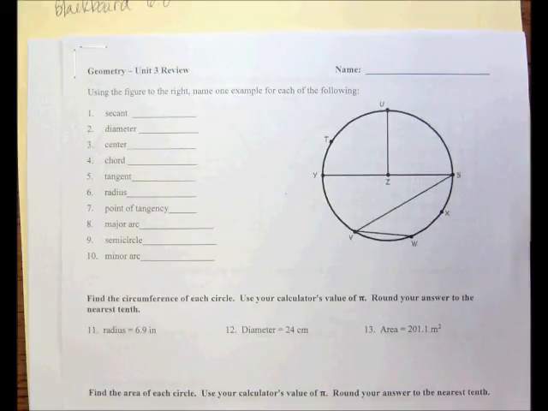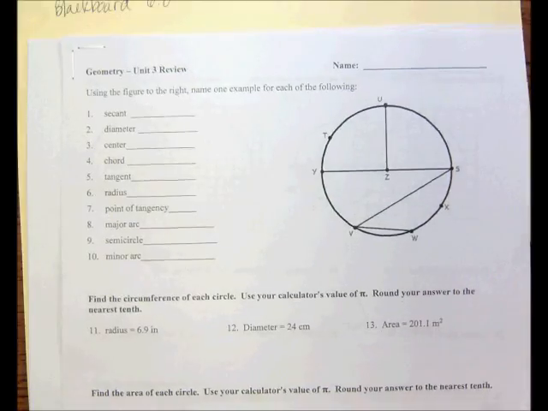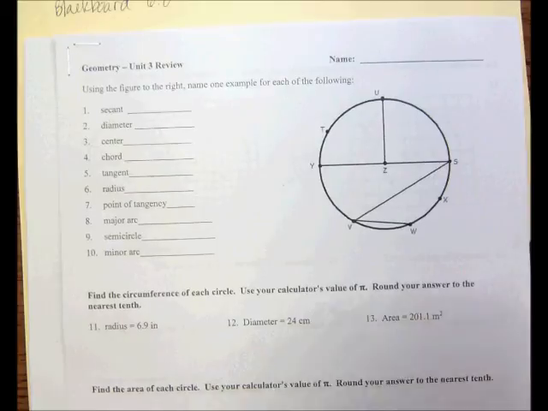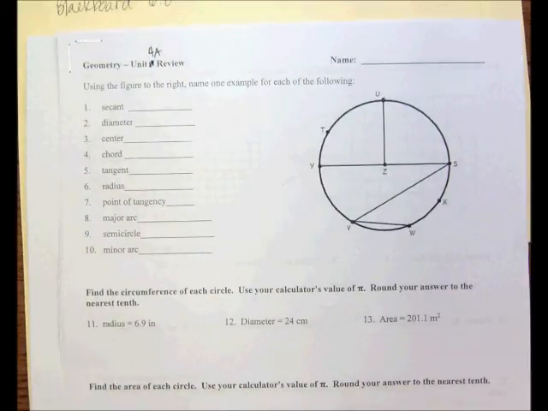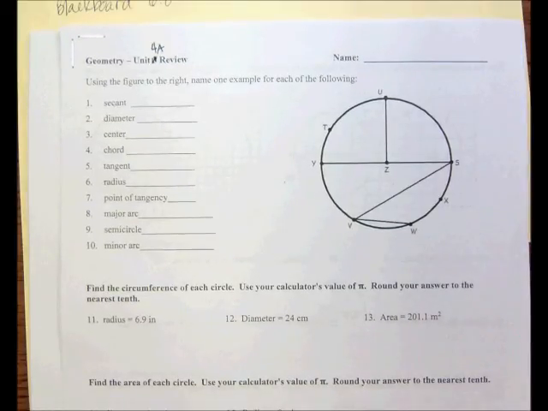Hi there, this is part one taping of the Unit 4A review that you were given out on Friday. Now remember, students, that it's due on Wednesday, test day.